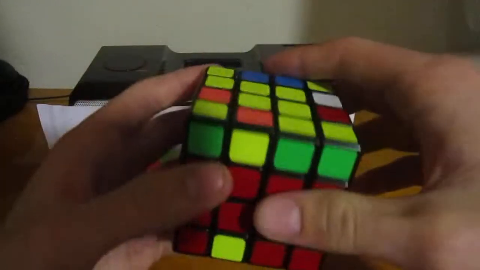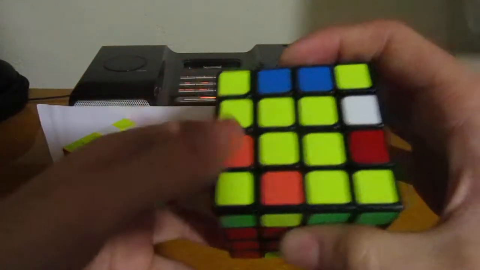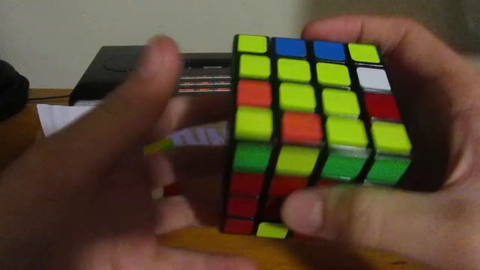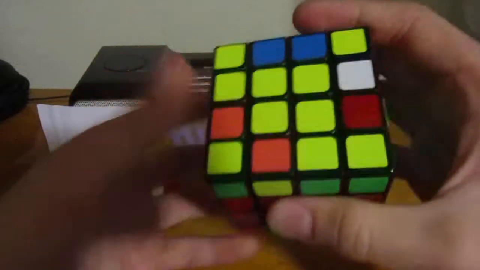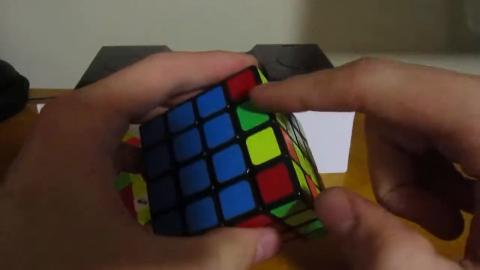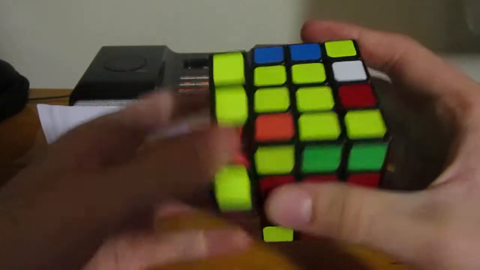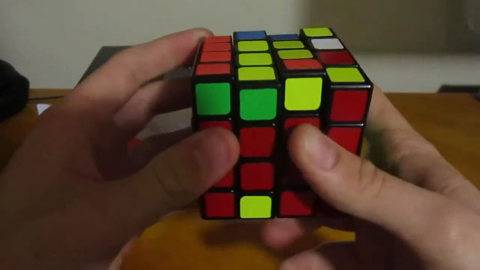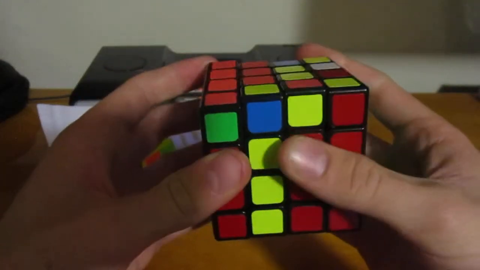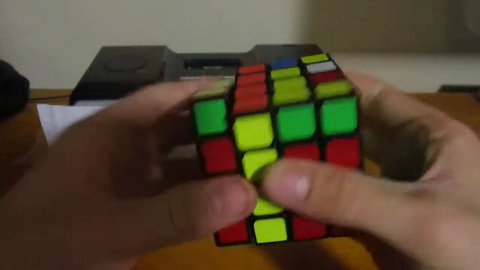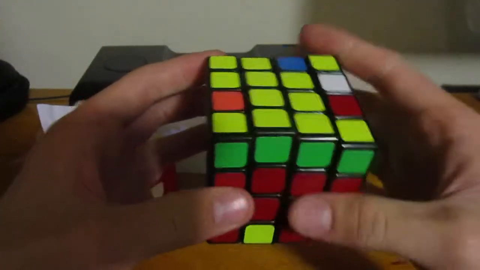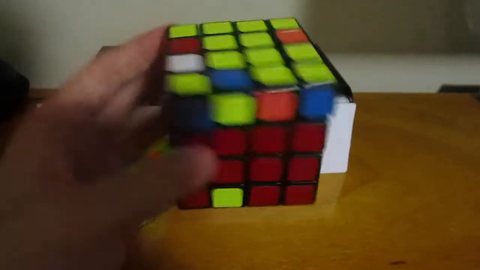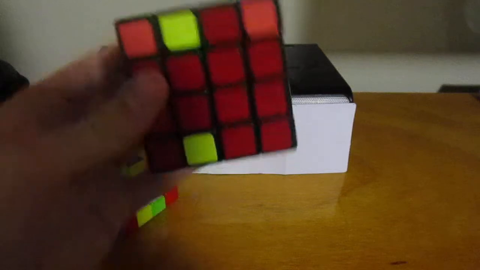So it looks like that one's already paired. And so I use these for a few simple commutators. The way these commutators work is, you do an algorithm. I see that I want to get this edge in here. You do an algorithm like this. And then you hide the piece you just solved, undo the algorithm, and then bring up the piece. So for example, let's see, is there another good example here?